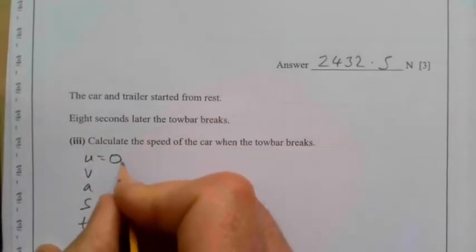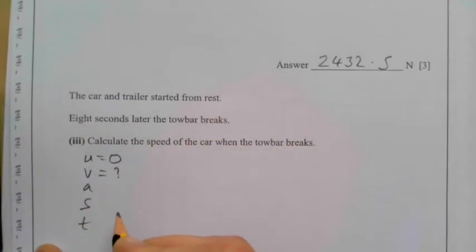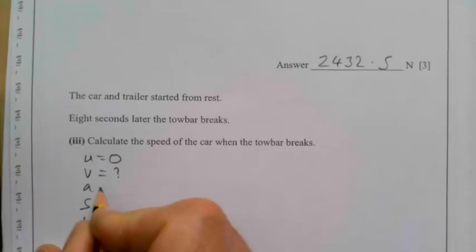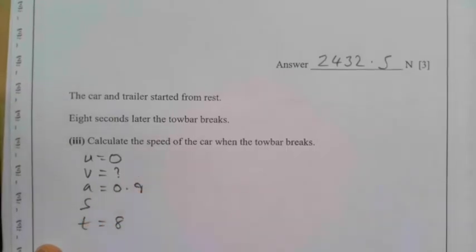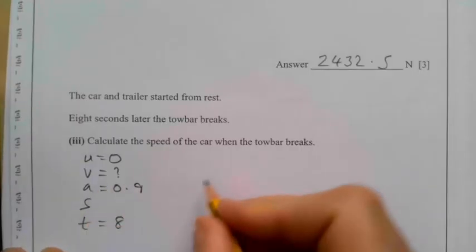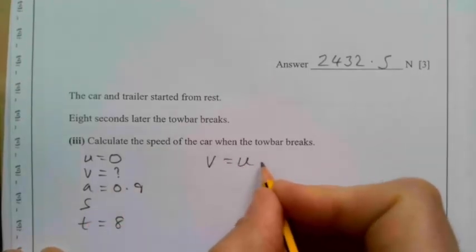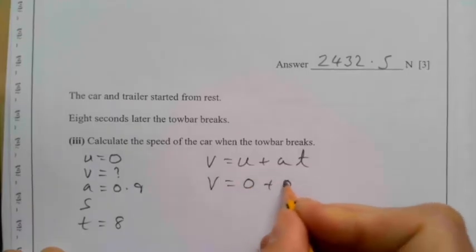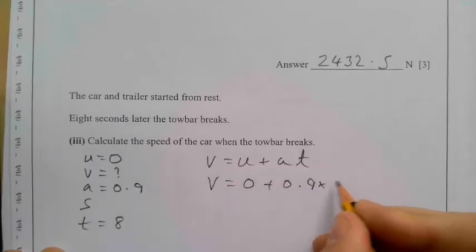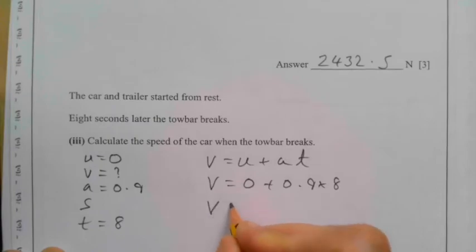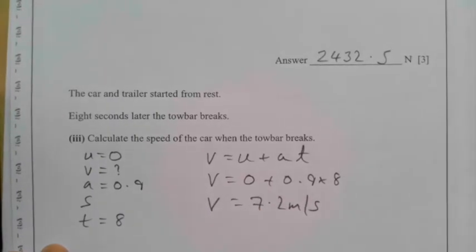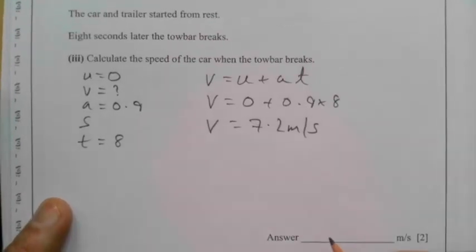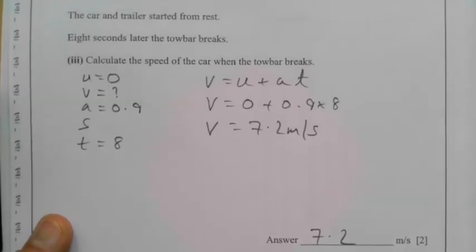U starts from rest, so 0. V is what we want. Time is 8. And our acceleration, as we've known all the way through, is 0.9. So V equals U plus AT. V is 0 plus 0.9 times 8. So V then is 7.2 meters per second. And again, sub it in down here, and we have that.